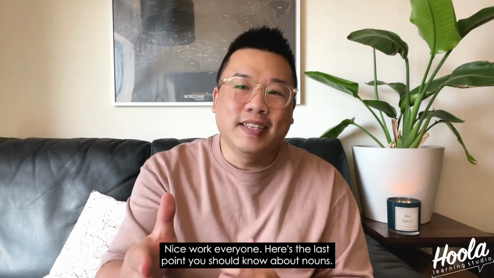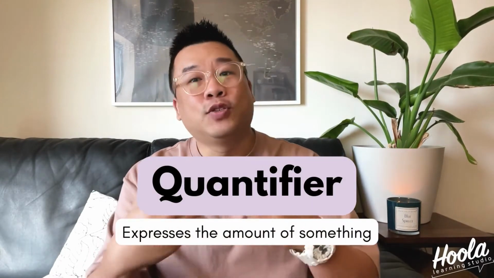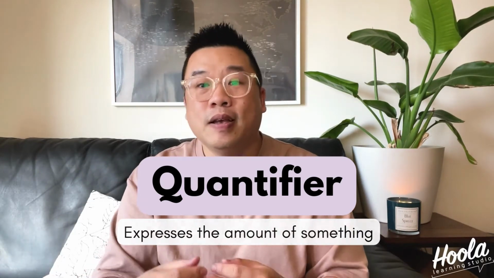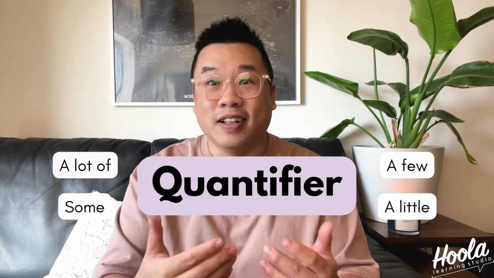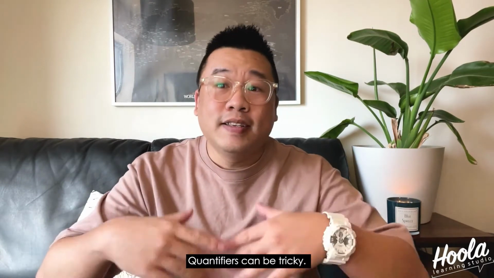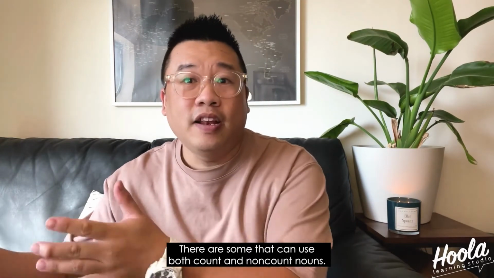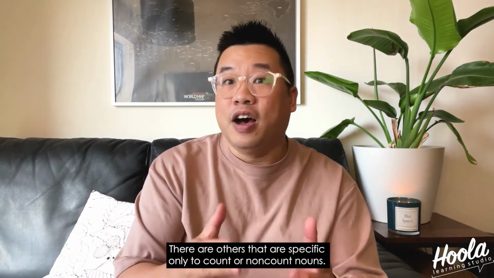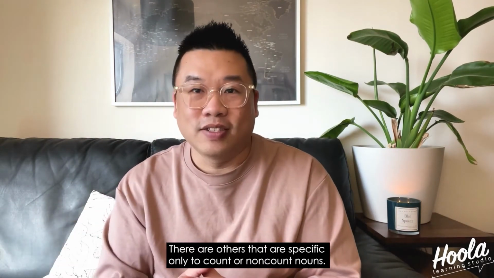Number 4, using quantifiers. Nice work, everyone. Here's the last point you should know about nouns. We use quantifiers to talk about the amount of something. Maybe you heard of these. A lot of, some, a few, a little. Quantifiers can be tricky. There are some that can use both count and non-count nouns. There are others that are specific only to count or non-count nouns.